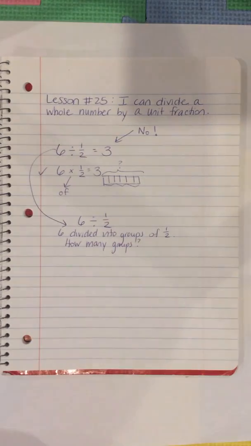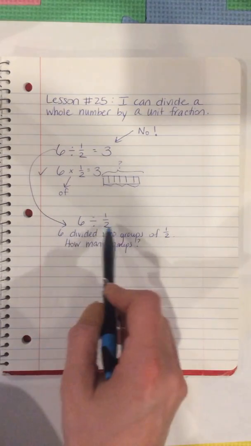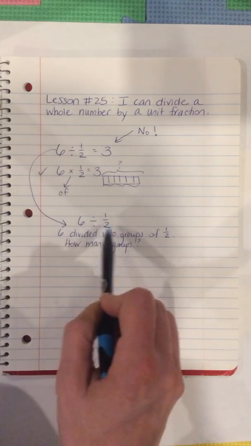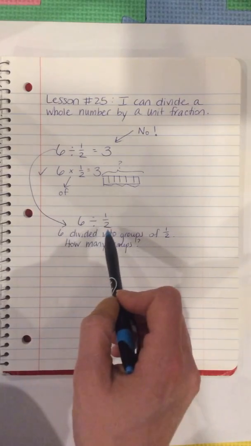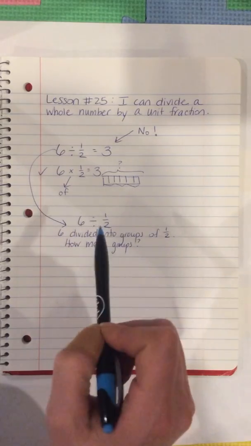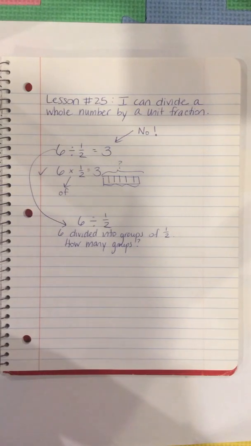And the question is, how many groups would you get? So when you see 6 divided by a half or a whole number divided by a fraction, it's not divided into a half, it's divided into halves. 6 divided into halves, into groups of a half. And how many groups would you get?